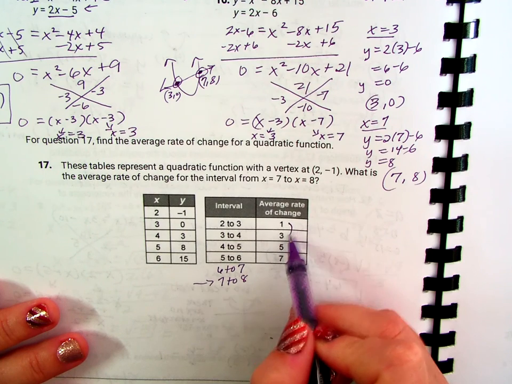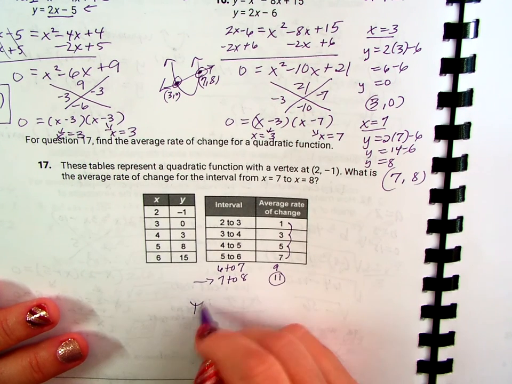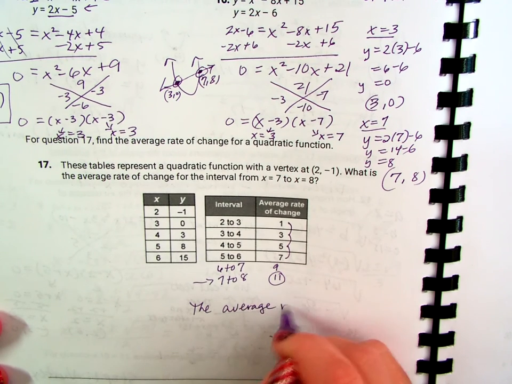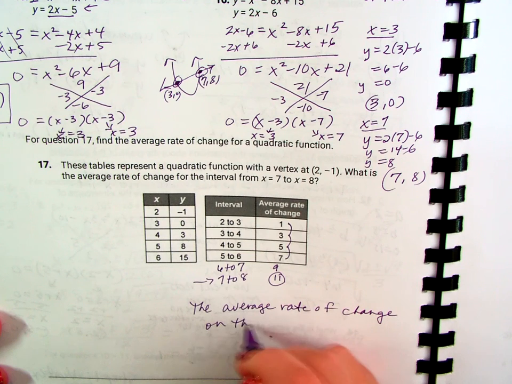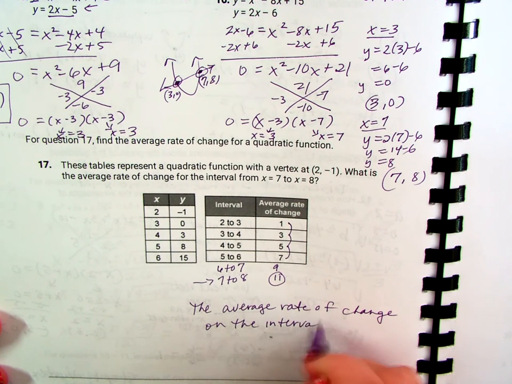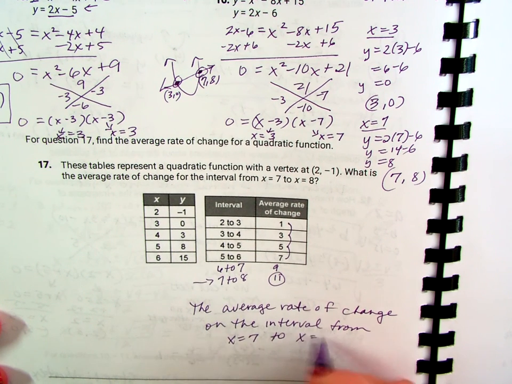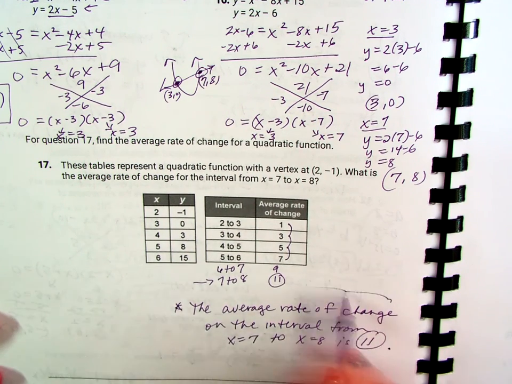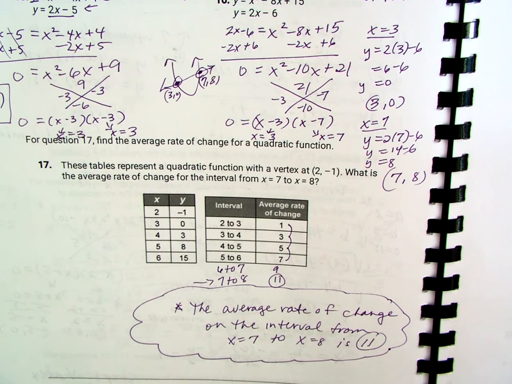Jump of 1, jump of 3, jump of 5, jump of 7, jump of 9, jump of 11. The average rate of change on the interval from x equals 7 to x equals 8 is just 11. So it's like we don't even look at that other table. We just need the second table, and we need to continue that pattern. What do you think?